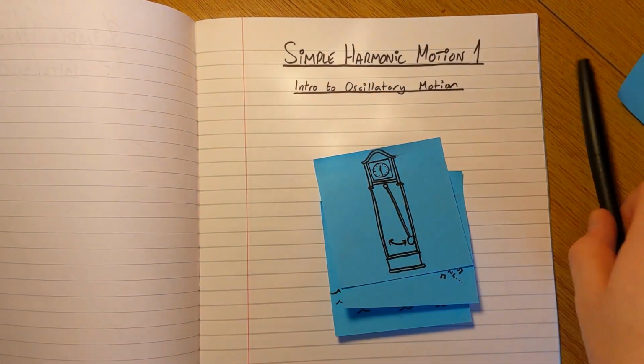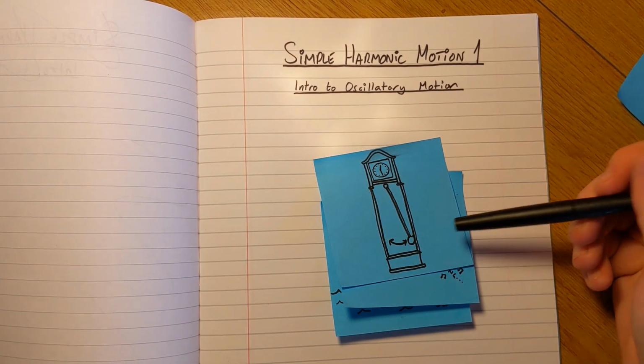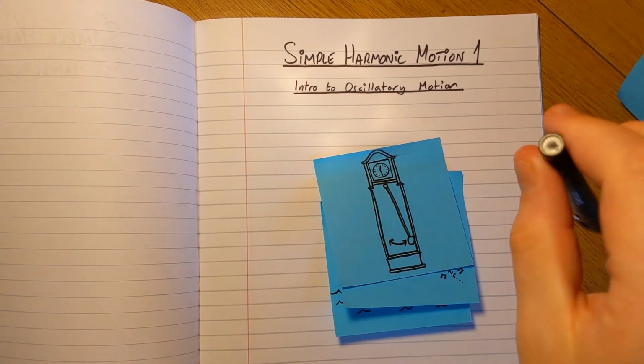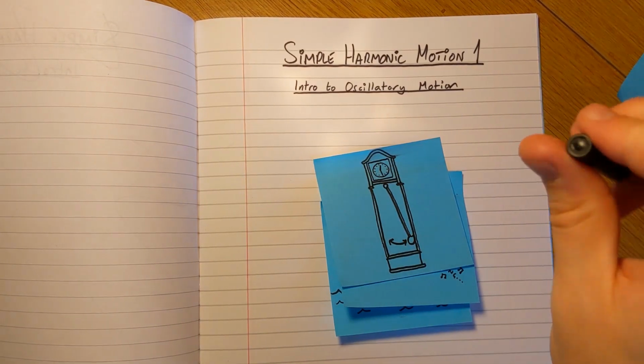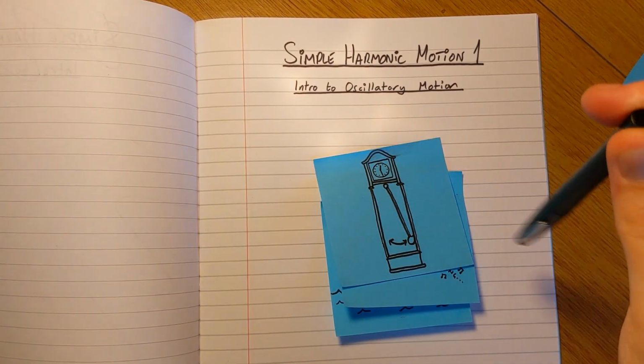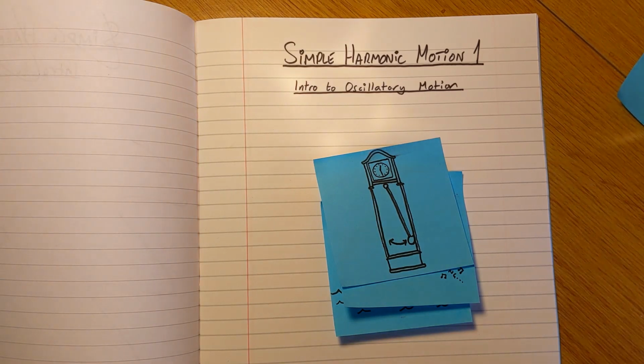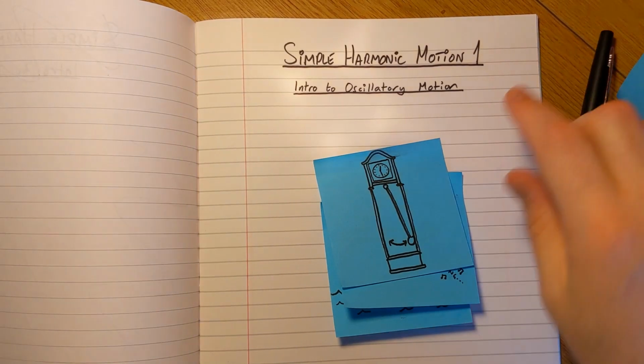A pendulum, so I've drawn a grandfather clock here, but anything swinging from a fixed point. It should technically be a rigid bar, but anything swinging from a fixed point in the ceiling. There's a really nice pendulum. If you go to the Science Museum in London, they've got something called a Foucault pendulum, which allows you to see the precession of the rotation of the Earth, but that's a different story.